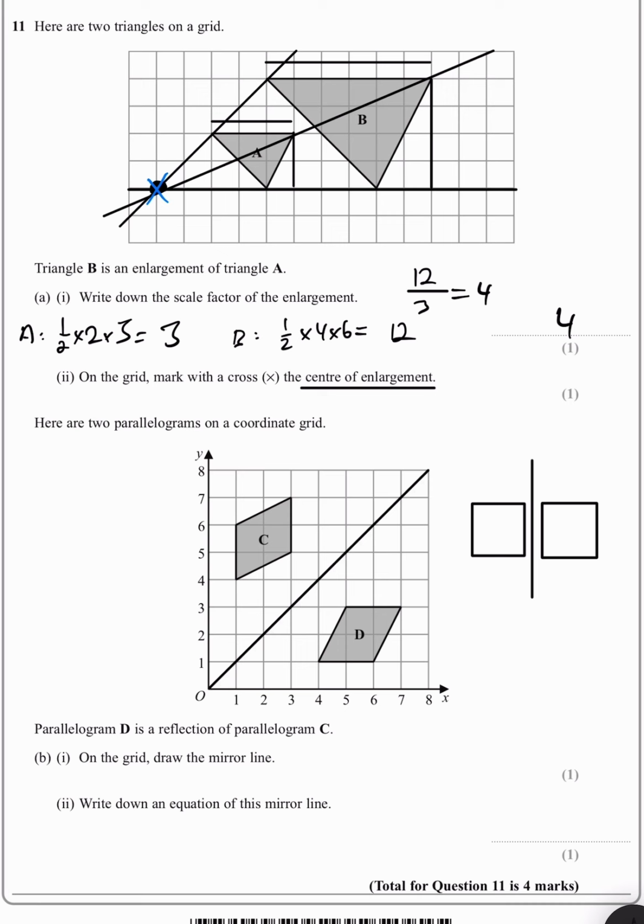And now part 2 says write down the equation of this mirror line. Well, this mirror line is simply y equals x with no distinctive y-intercept as it's going through the origin. So it's y equals x. The reason why it's y equals x is for every addition in the x-axis, you go up one, right? Nothing special. It's simply a y equals x graph.